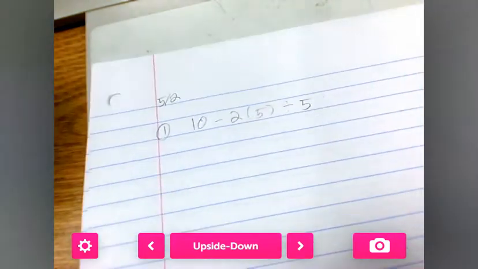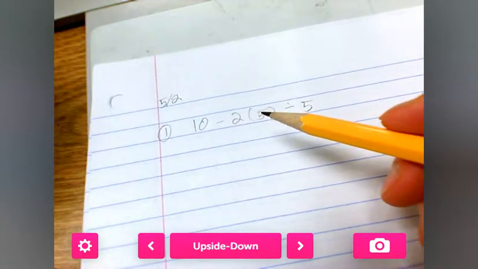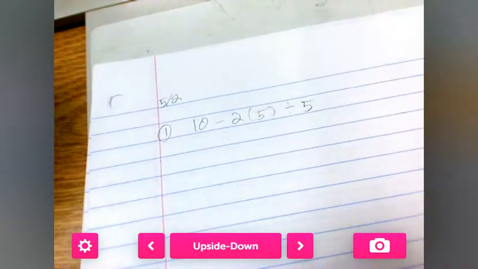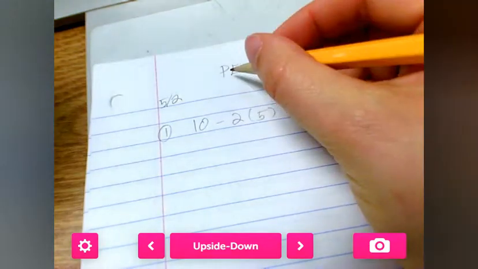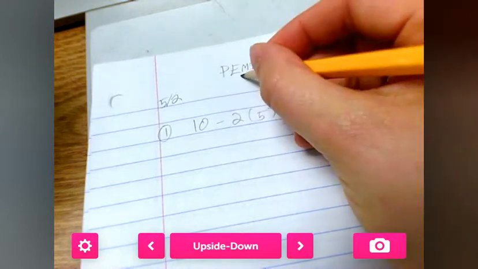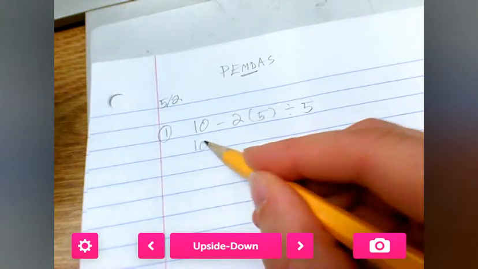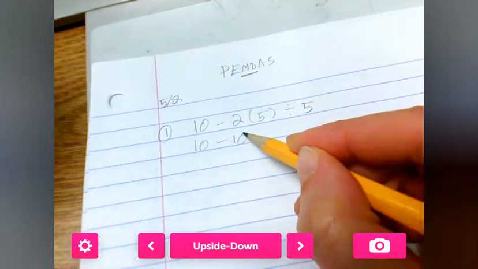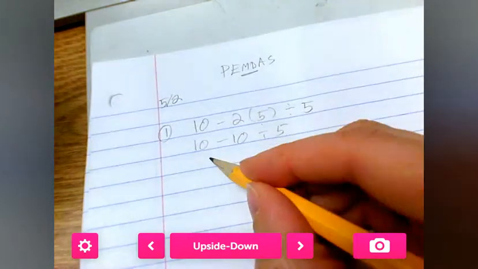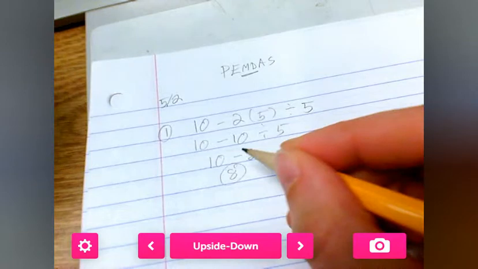Okay? So a lot of people just do this from right to left instead of doing the whole thing. Remember that you have to do multiplication and division first, right? Remember PEMDAS: parentheses, exponents, multiplication, division, addition, and subtraction. With multiplication and division, it's just left to right. So we leave the 10. 2 times 5 is 10, divided by 5. 10 divided by 5 is 2. So 10 minus 2, we will get the answer as 8.